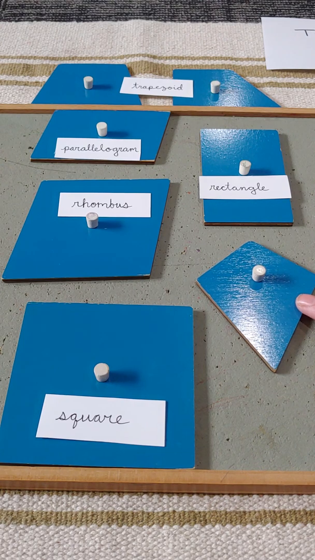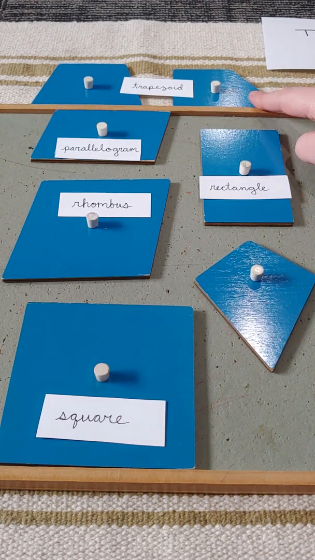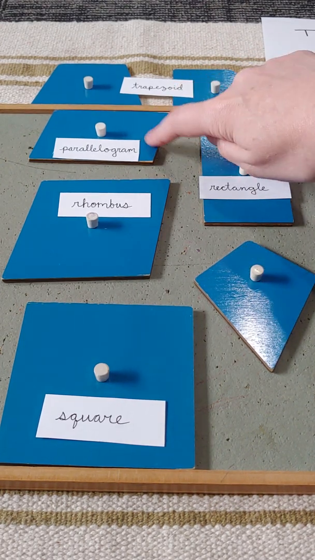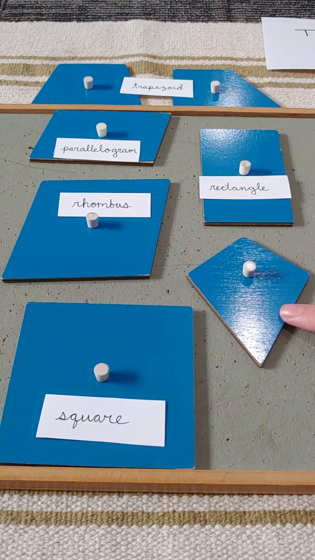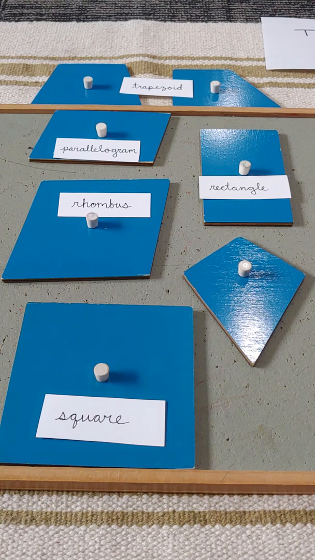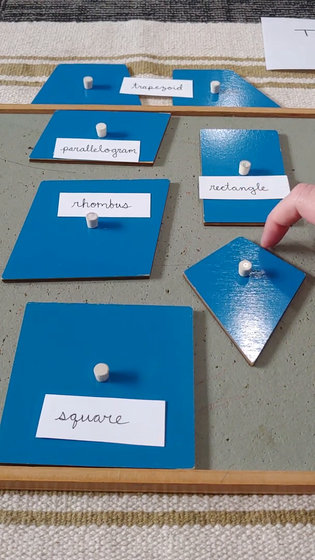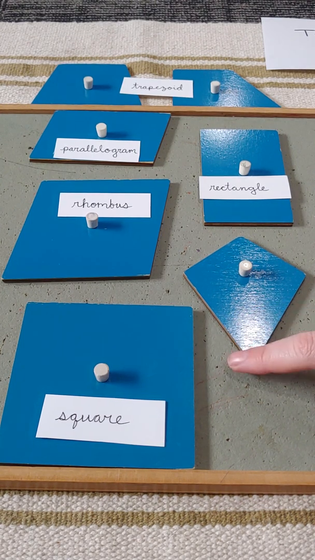Not any. Having one set of parallel lines gets you a trapezoid. Two sets of parallel lines get you a parallelogram. This has 0 sets of parallel lines. However, it has some lines that are the same length as each other. It has two lines that touch, they're adjacent, they're next to each other, that are one length, and two lines that touch, that are another length.